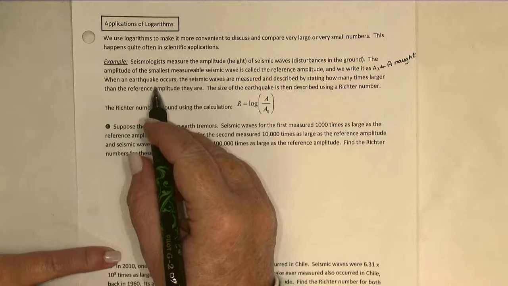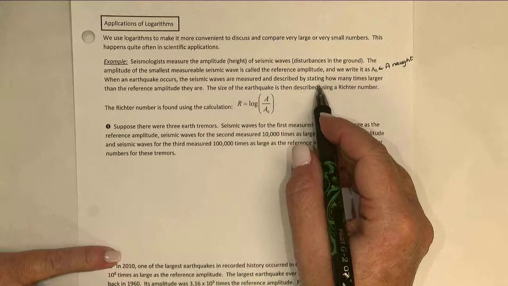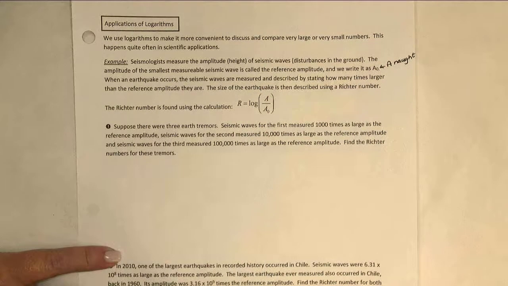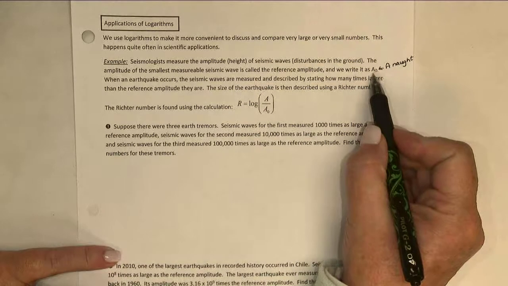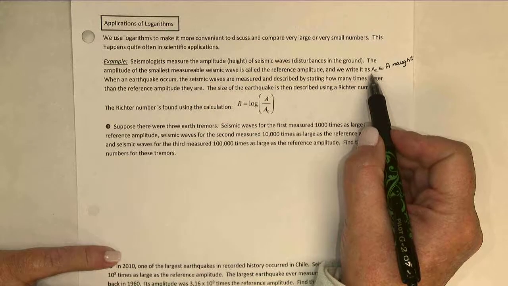When an earthquake occurs, seismic waves are measured and described by stating how many times larger than the reference amplitude they are. So I might say the earthquake had waves of an amplitude of 10 times A naught, or 1,000 times A naught, or 1,000,000 times A naught.